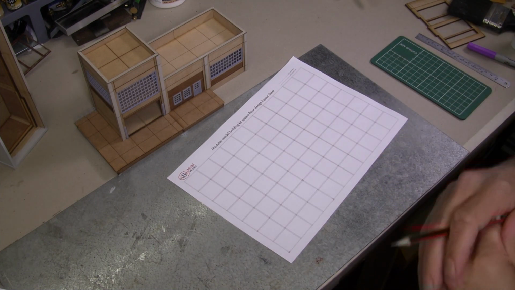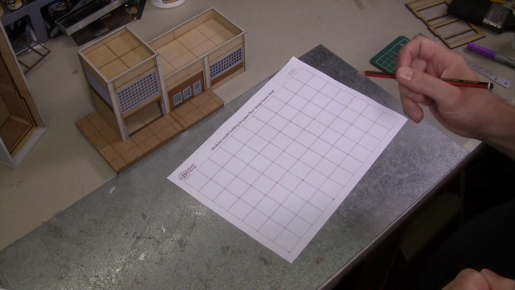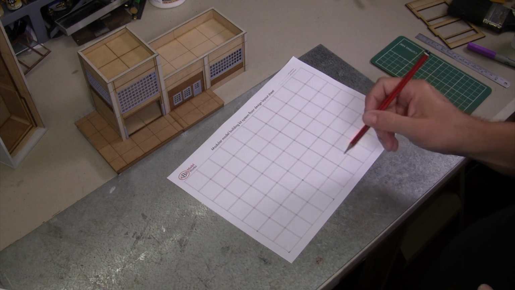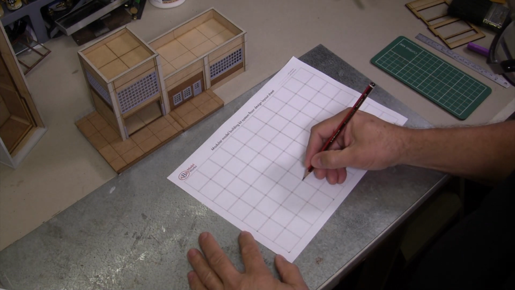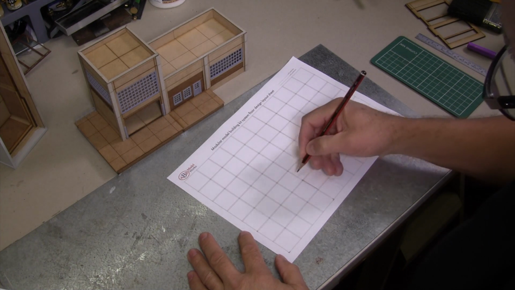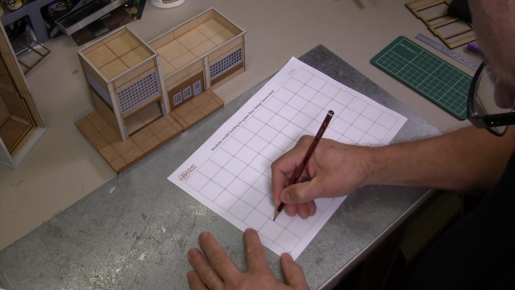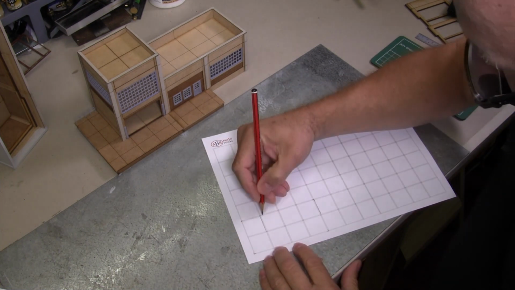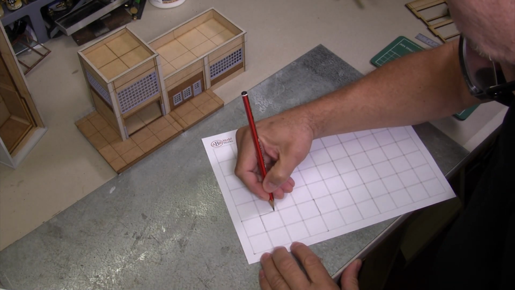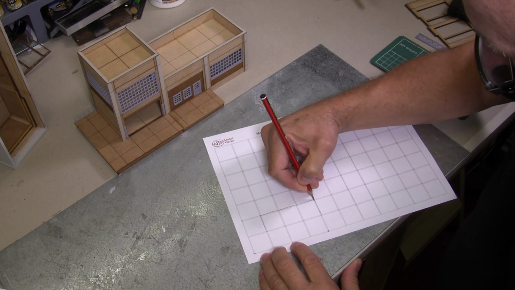Okay, so next we're going to mark the building, and because the building has a platform, we'll start by marking the outside of the building in the back right hand corner. So it's 1 panel deep by 3 panels long, using the dots on the outside of the center line.